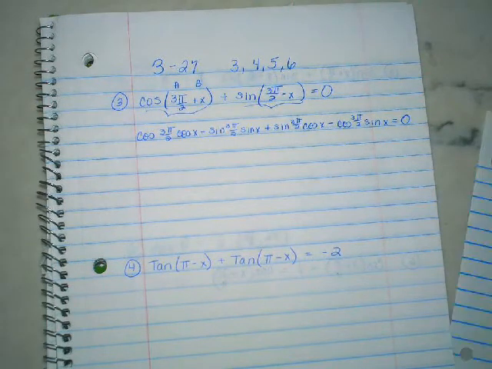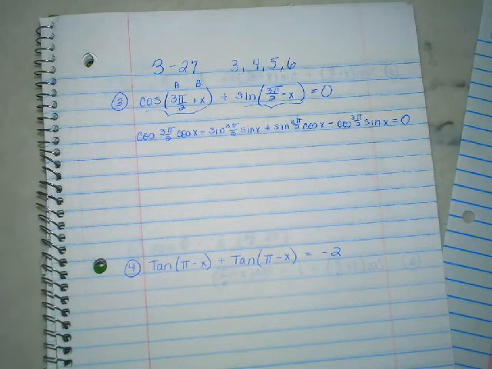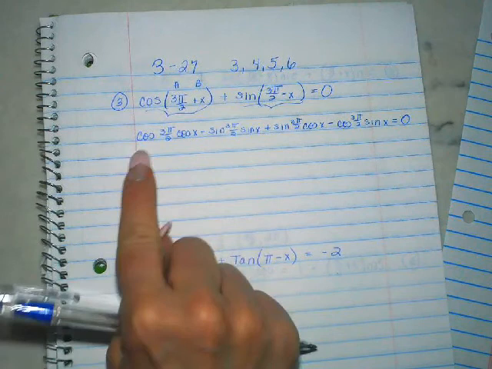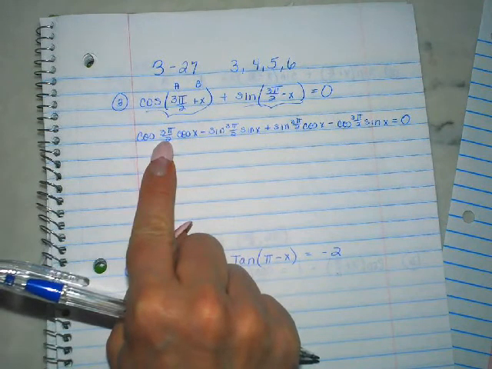Okay, and again, those are just the formulas that I haven't memorized, but after a while you say them so much you remember them, and I was just writing it out. So that's it, you're just expanding it. Now you're actually going to put in the values. What is the cosine of 3 pi over 2?